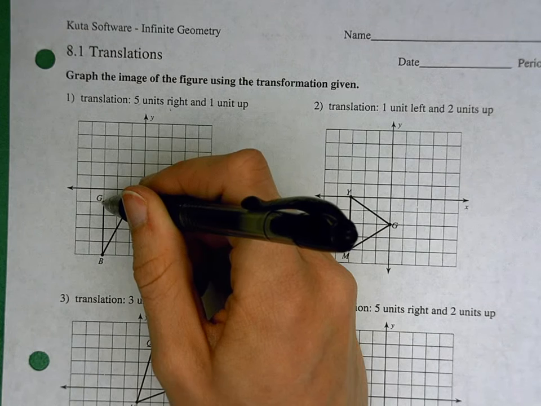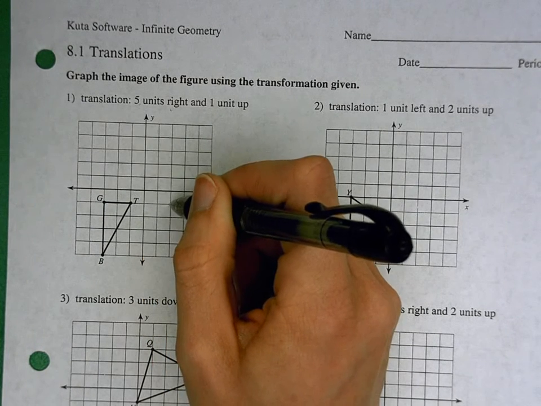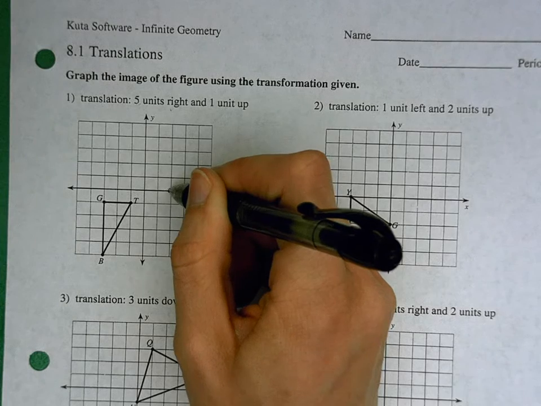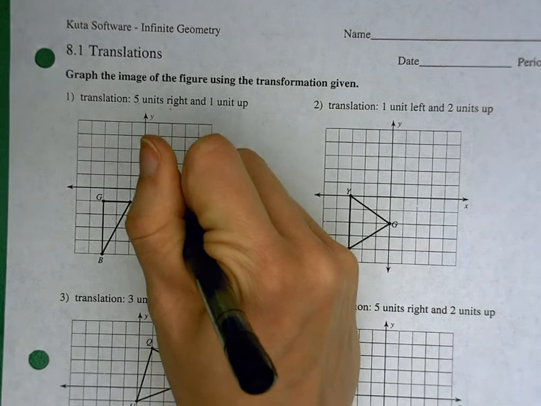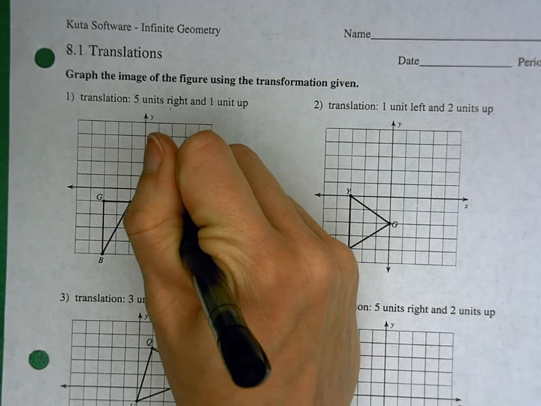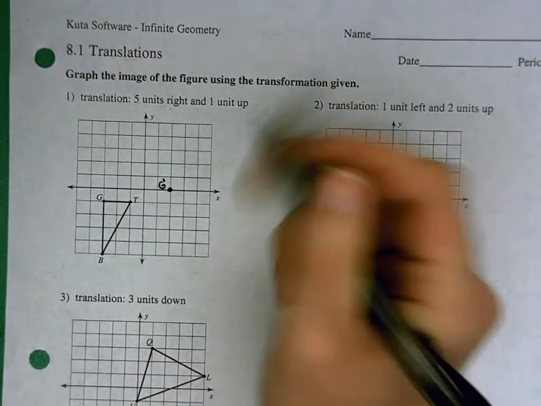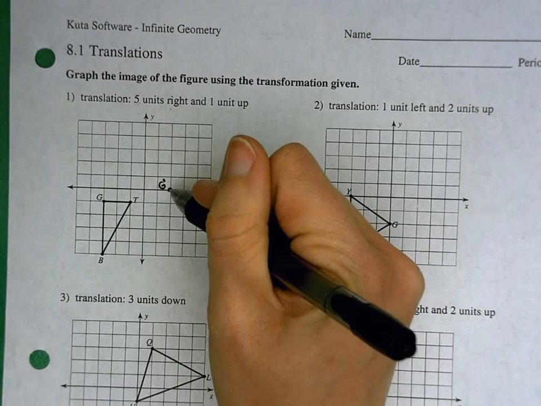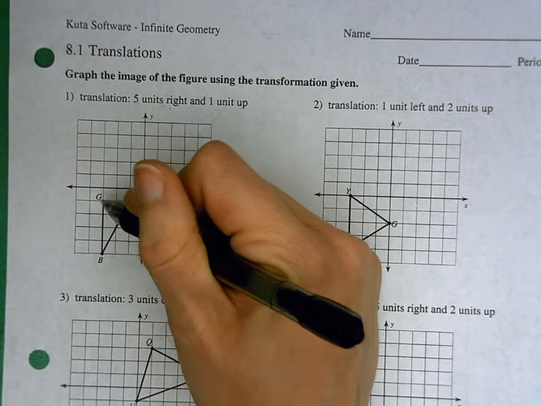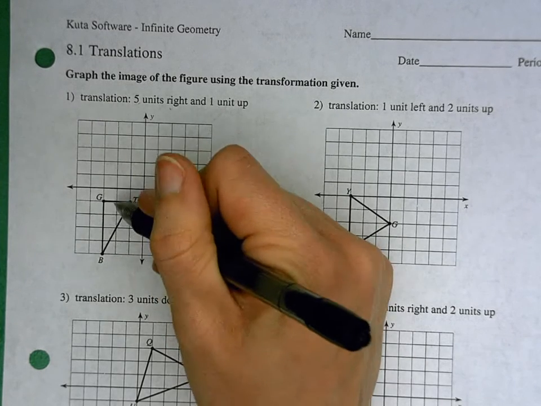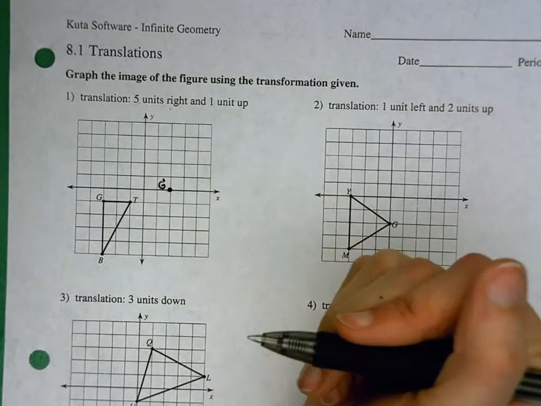So I'm going to start with G here, and I'm going to go 5 right, so 1, 2, 3, 4, 5, and 1 up. And now that we've reached that new destination, this point, we're still going to call it G because it came from G, but we're going to tack onto it a little prime. That shows that this point is the image of this point. G prime is the image of G. G is called the pre-image, or this triangle is the pre-image. The triangle we're going to create is called the image of the pre-image.